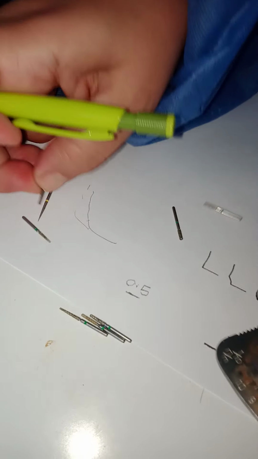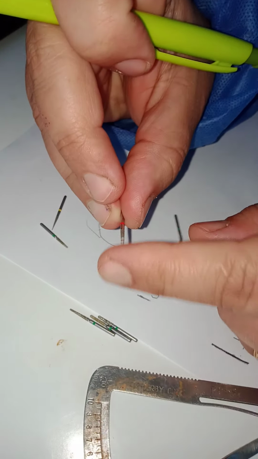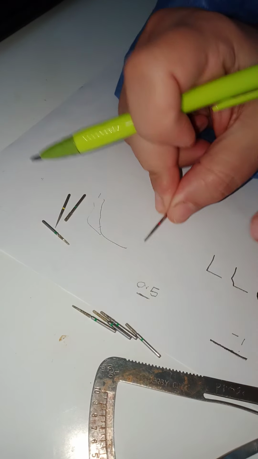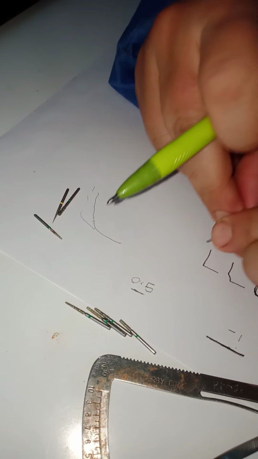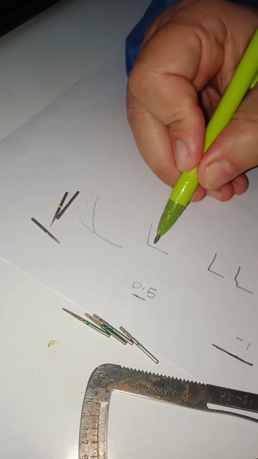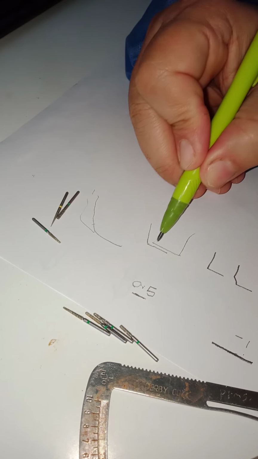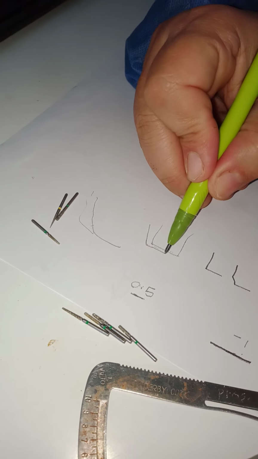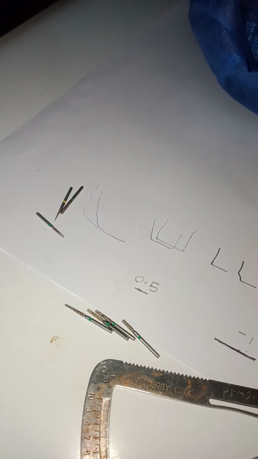So I use thinner burs, and I know this is a 0.8, so I don't go all the depth in it. I simply leave part of it. So let me magnify this. I only want to go 0.5, and the bur is more than 0.5, so I leave part of the bur outside. So maybe 2/3 of the bur is working, and this is a 0.5.